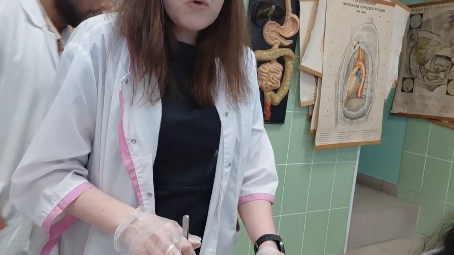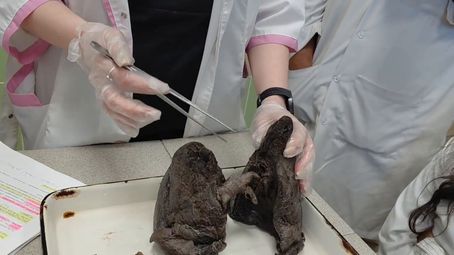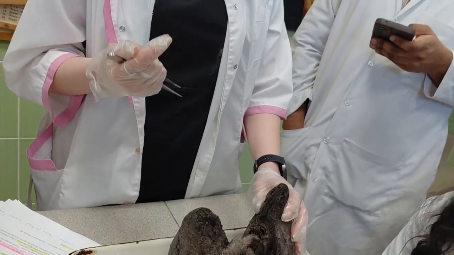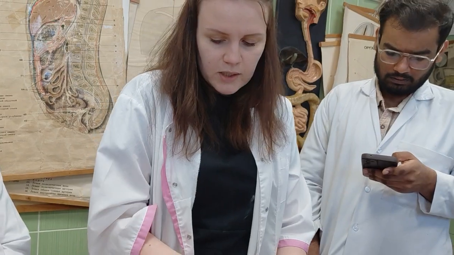Right, BAV. In left, A, B, V, like in the Russian alphabet: A, B, V, G, D. In Russian it's alphabet, and in English alphabet. So left, A, B, V: artery, bronchus, and vein. We have one artery, one bronchus, but two veins, two veins in right, two veins in left.